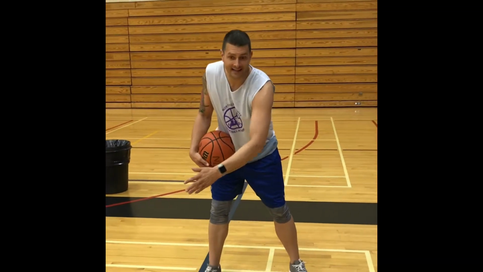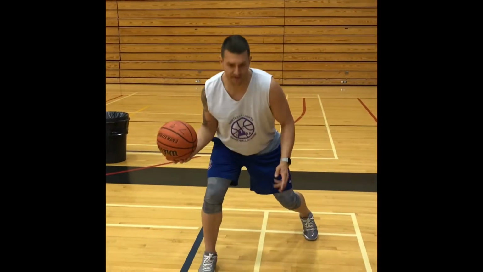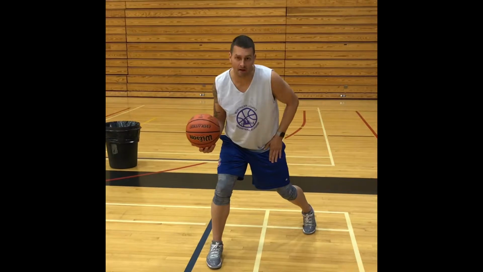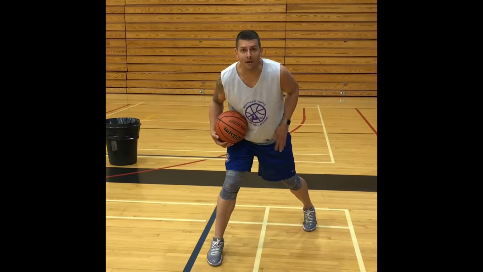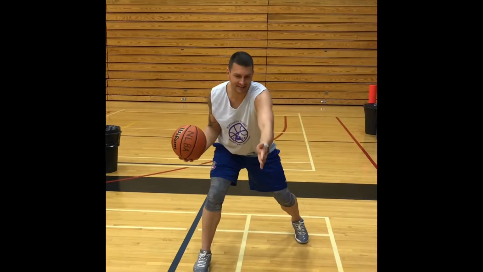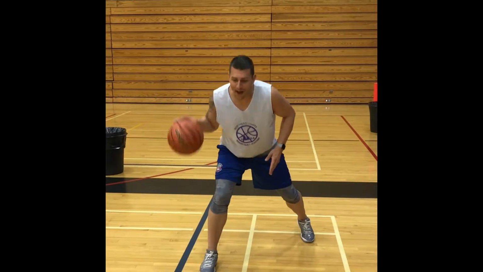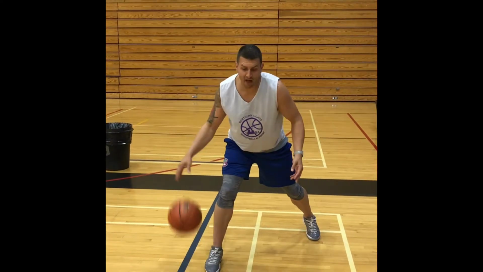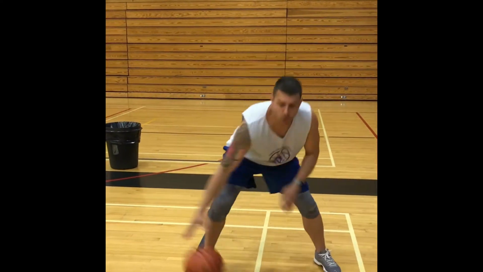The second read we can take out of that is a right hand attack. So as I drop, the defender, instead of retreating, is actually going to come up and challenge me here. So maybe they're taking away the middle. So from my drop, I'm going to see that the defender's coming up. So as I hang that dribble, again, that's when I make my read. So as they challenge me, I'm going to go into a twist dribble.